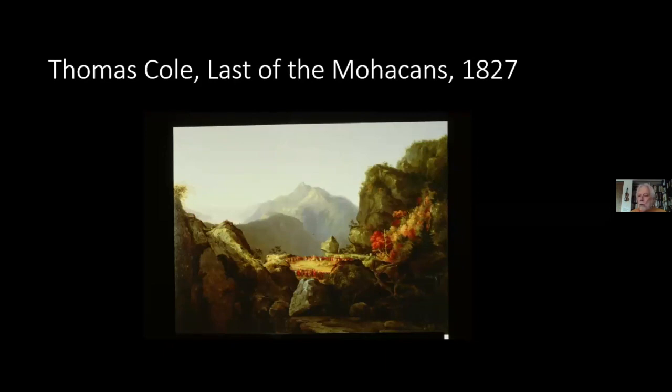But two American writers had come on the scene by this time that would have a tremendous impact on art, and many of these artists are going to either illustrate their books or, like in these large paintings, use those stories or novels as the basis of the subject. And the first of those two is James Fenimore Cooper.